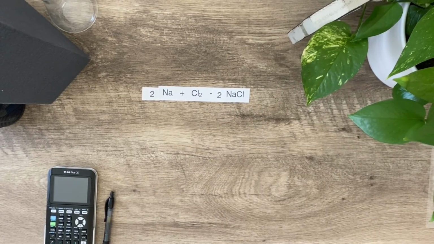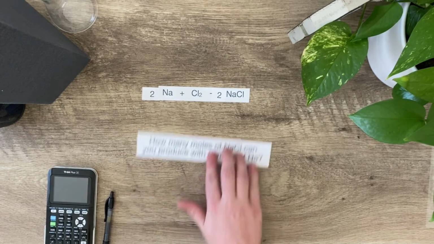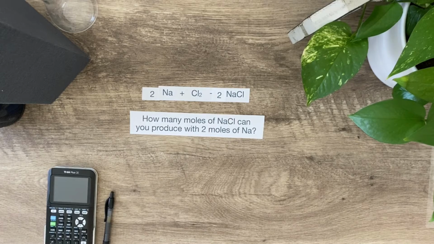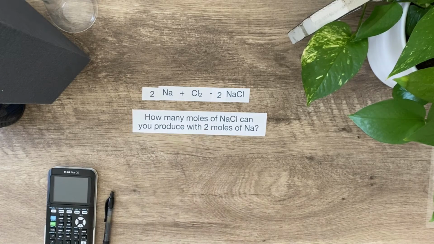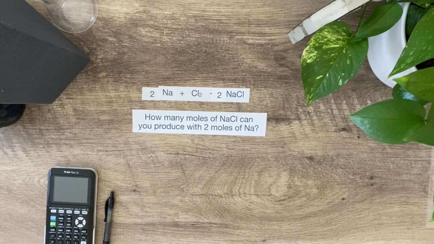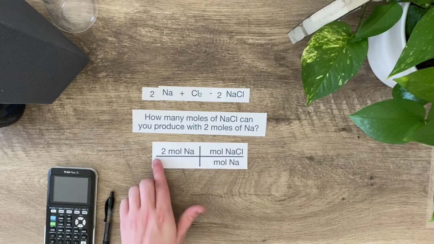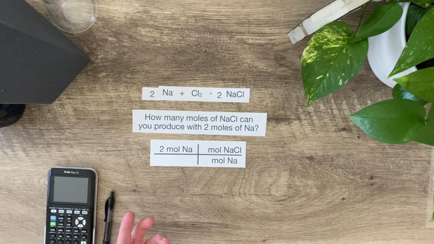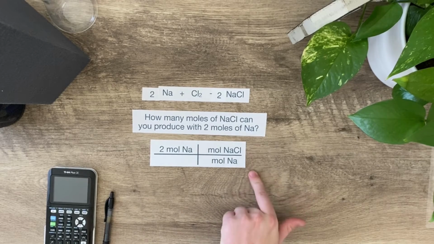Now, stoichiometry is all about asking questions. So let's ask a question. Let's say, how many moles of NaCl can you produce with 2 moles of sodium? Well, all I need to do is set up a train track. Now, this question is asking about moles to moles. So if I look at the train tracks, I'm going to go ahead and show you. That means that I have 2 moles of sodium. Okay, great, I understand that. I now know dimensional analysis by heart. It's multiplied by what I want over what I have.